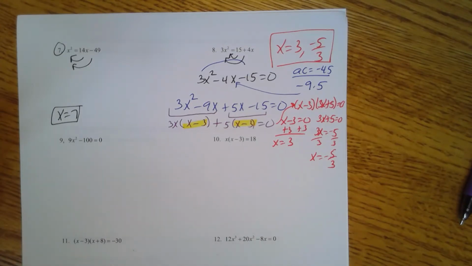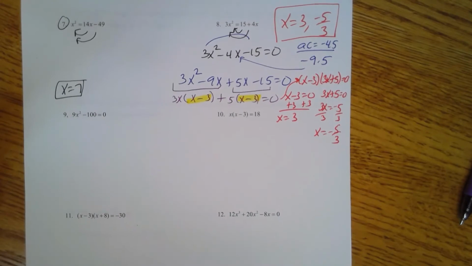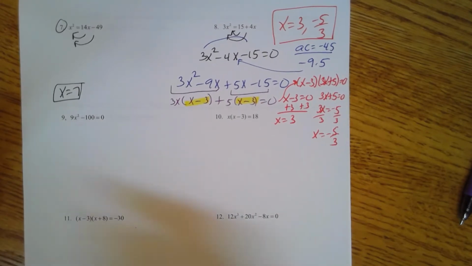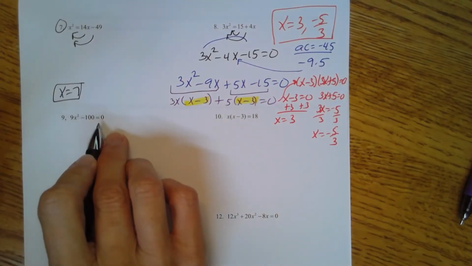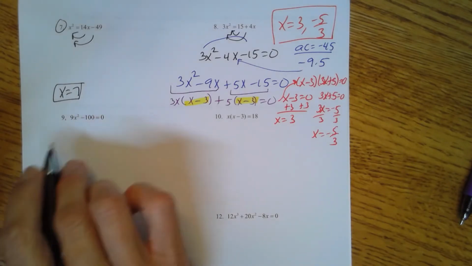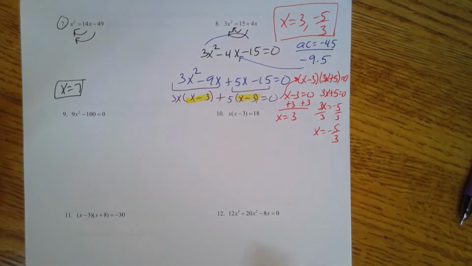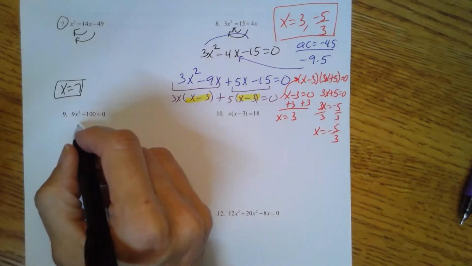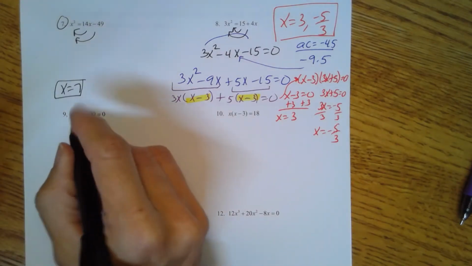Alright, so on number 9, we have 9x squared minus 100 equaling 0. We look for GCF first. It already equals 0, so that's great. There is no GCF and there's only two terms. So go back to those notes. What do we do if there's two terms? It's a difference of cubes or a difference of squares. And this looks like a difference of squares.